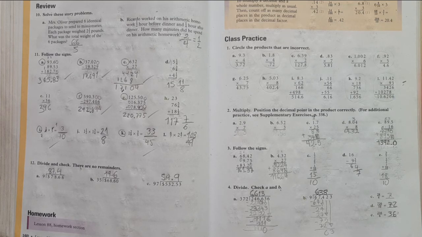Right? Let's do it. From now, 10, 9, 8, 7, 6, 5, 4, 3, 2, and 1.